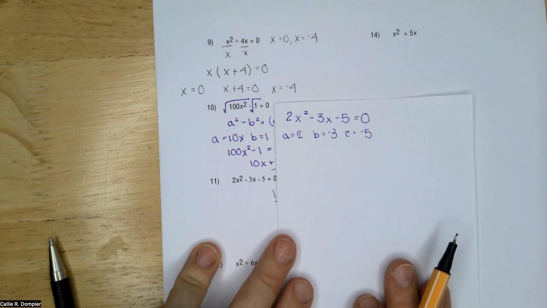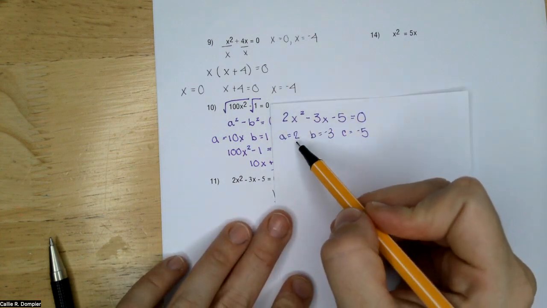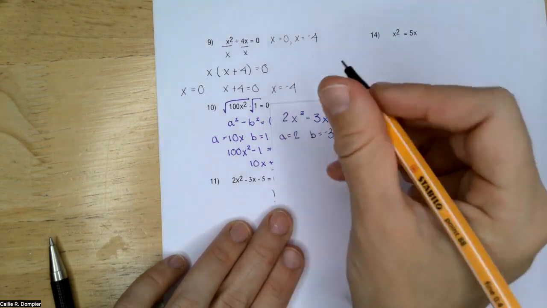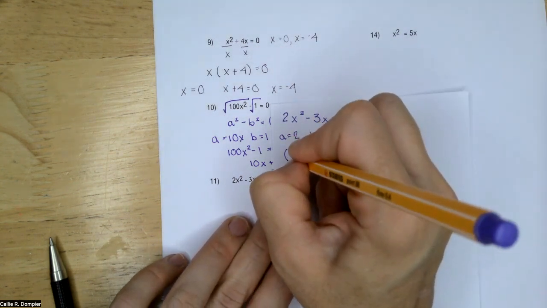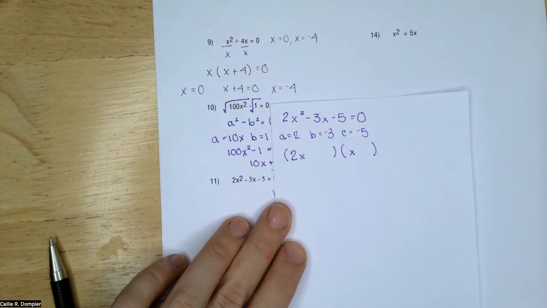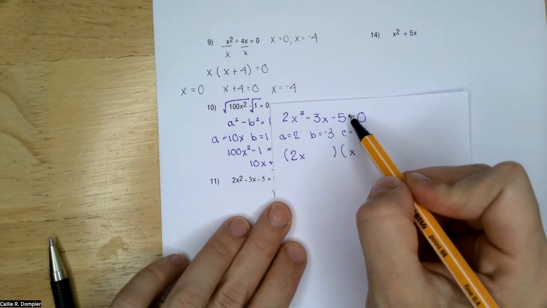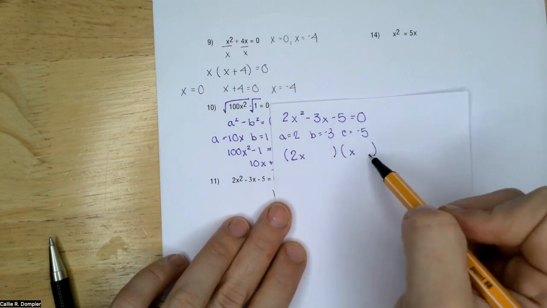If a is not 1, we're going to use factoring by grouping, or if it's a small number, you can just kind of guess, right? You can say that it's going to be 2x times x, or you can do factoring by grouping and then kind of guess what it's going to be. Negative 5 and positive 1, or positive 5 and negative 1. All right.